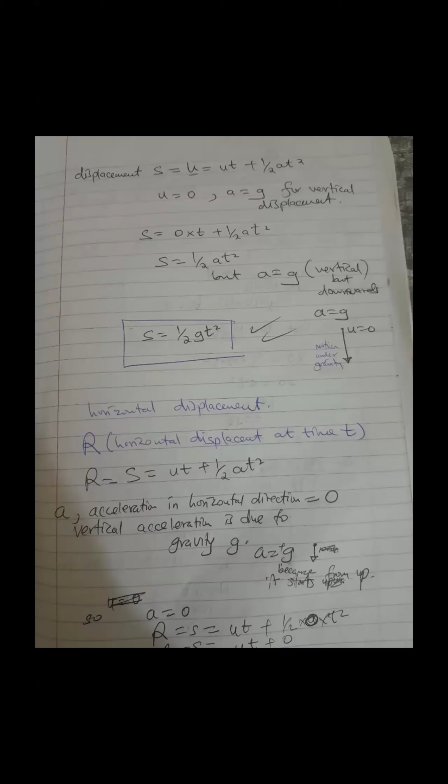I've used the formula S is equal to UT plus half GT squared. What is your name? Edgar. Edgar Murithi. Okay, continue. Since U is 0, we'll use the formula S is equal to half GT squared. What is guiding you to say that U is 0? So that the rest can understand how you settle on this formula.